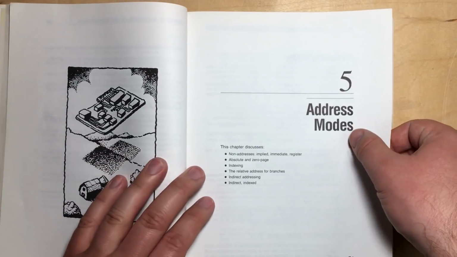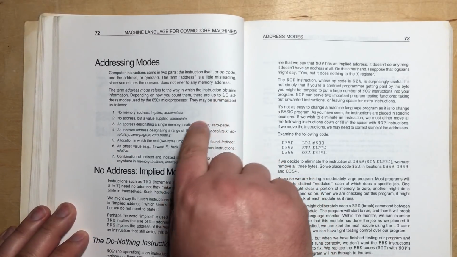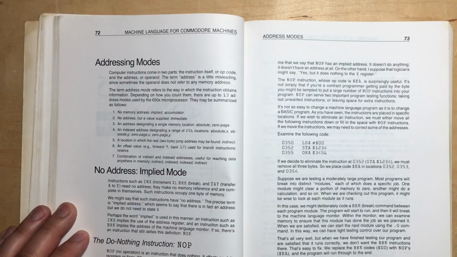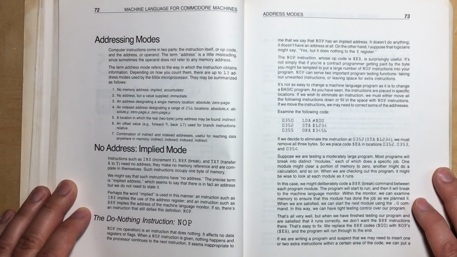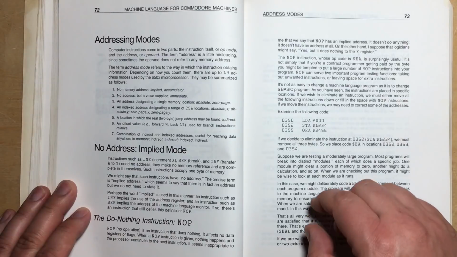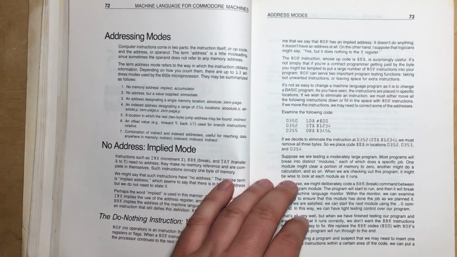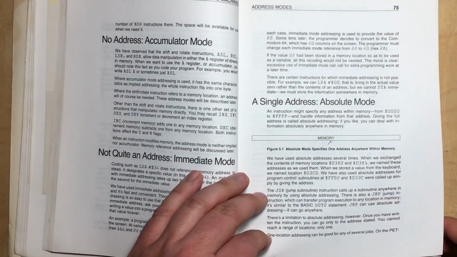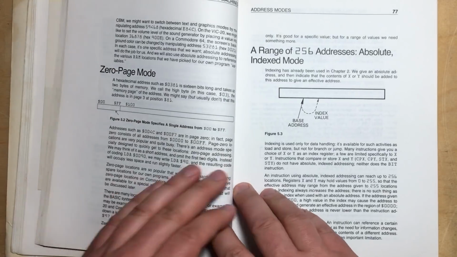Chapter 5, address modes. And here he goes through, the 6502 has up to 13 address modes, and it's implied, like increment X, transfer A to Y, and so on. A do nothing instruction. He gets kind of philosophical here about where the NOP should fall. What addressing mode does it follow? He describes zero page well.